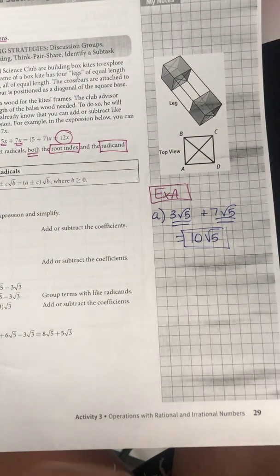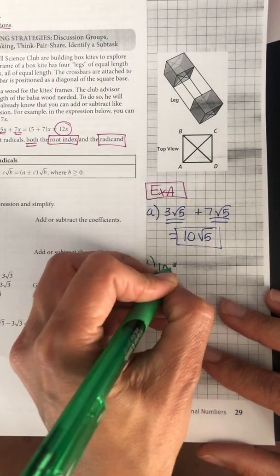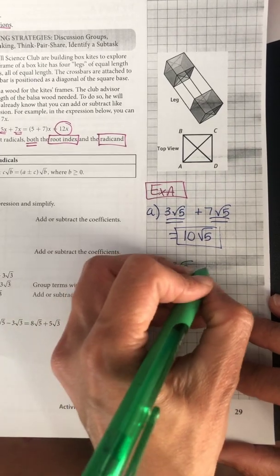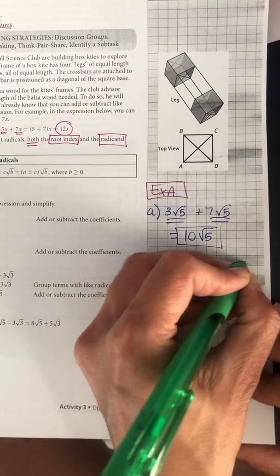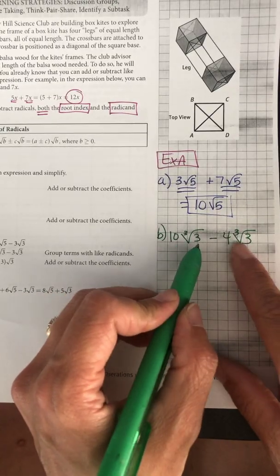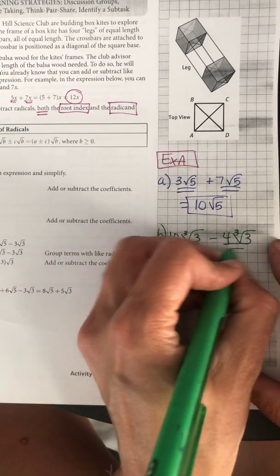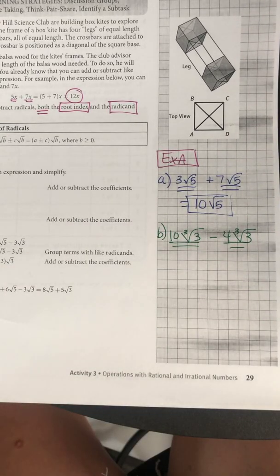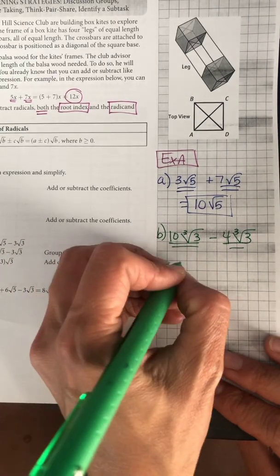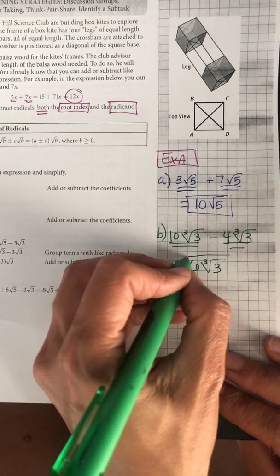Letter B, we have 10 cubed root of 3 minus 4 cubed root of 3. Well, they're both cubed roots. They both have the same number inside. So these are like terms, like radicals. We can combine them. 10 cubed roots of 3 minus 4 cubed roots of 3 equals 6 cubed roots of 3.